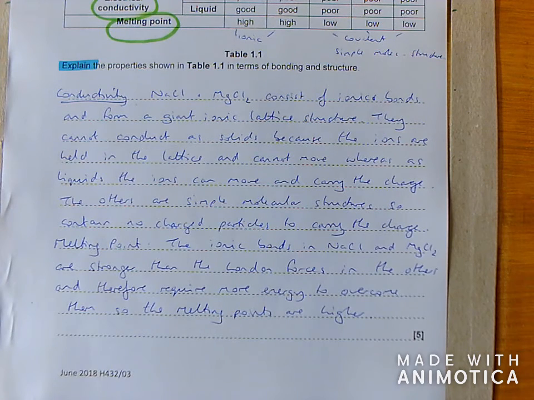And that's it. Key things in a question like that really is all about the terminology. Are we talking about atoms, ions, or molecules? Are we talking about ionic, covalent, or metallic bonds? If we're talking about ionic bonds, it's a giant ionic lattice. If we're talking about metallic bonds, it's a giant metallic lattice. If we're talking about covalent bonds, it's either a giant covalent lattice or it is a simple molecular structure. And then it's just a case of linking the structure to the properties in terms of the particles and the bond strengths, as we have done there.